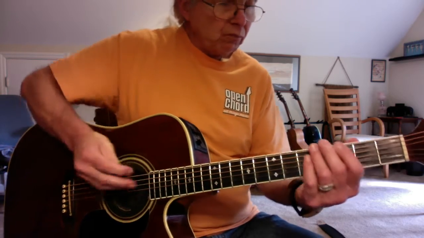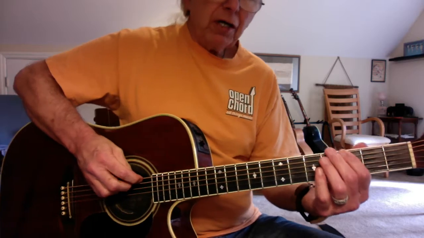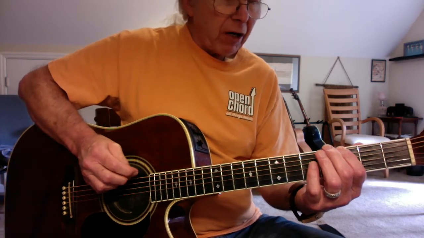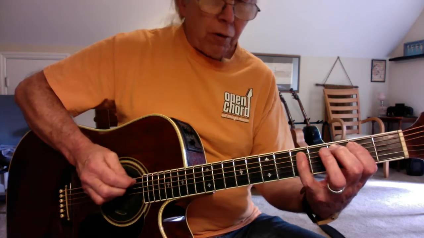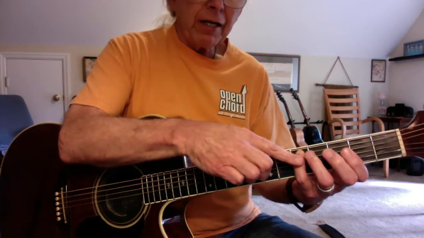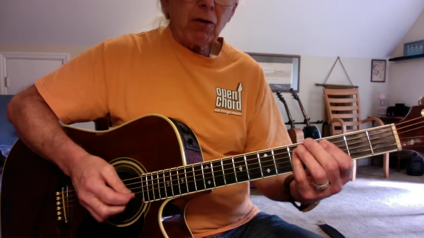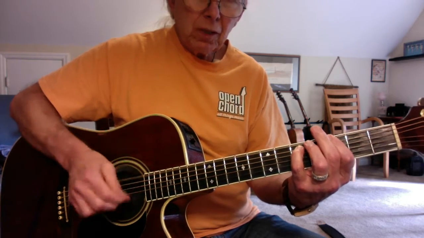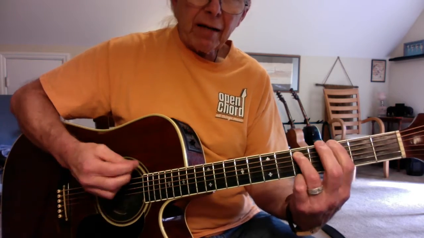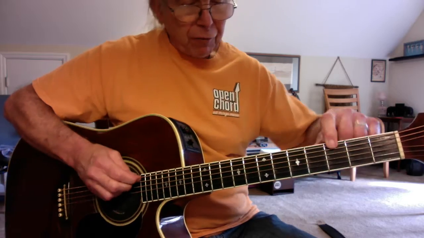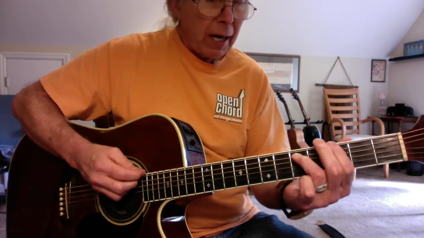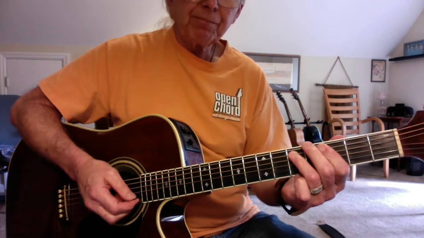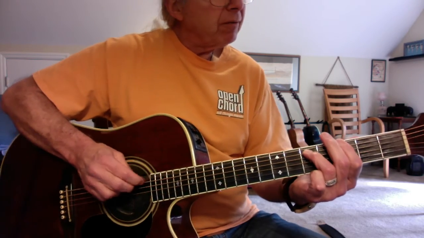So the G, if I go up 5 notes in the key of G, 1, 2, 3, 4, 5, I land on a D. So a G power chord, like that, or you can play it like that, same thing. I'm playing the 3rd fret of the E string, the 5th fret of the A string. And that is a power chord, consisting of G and D.